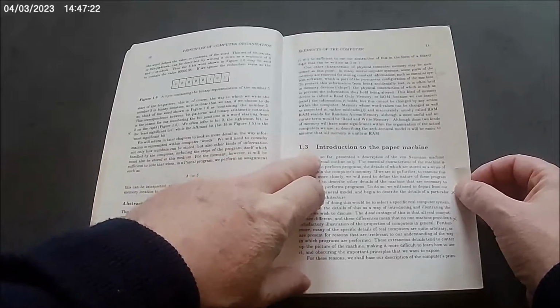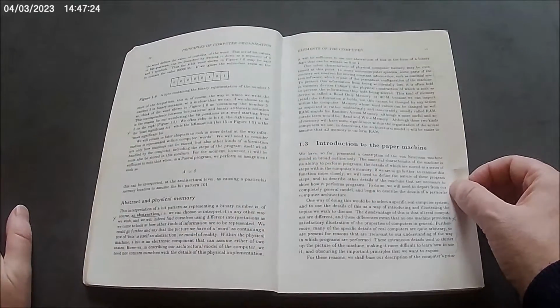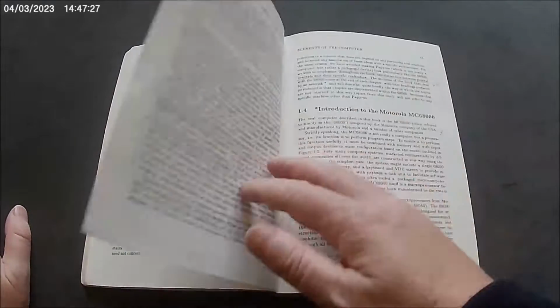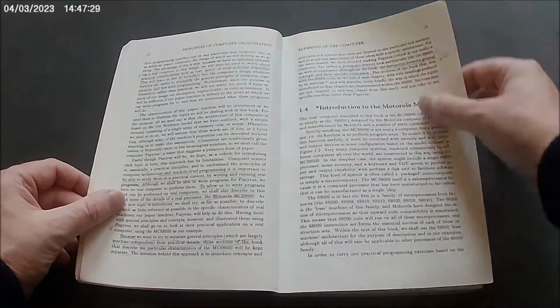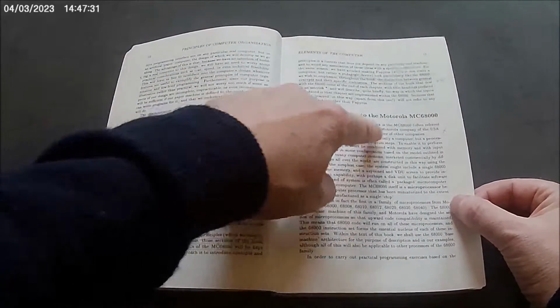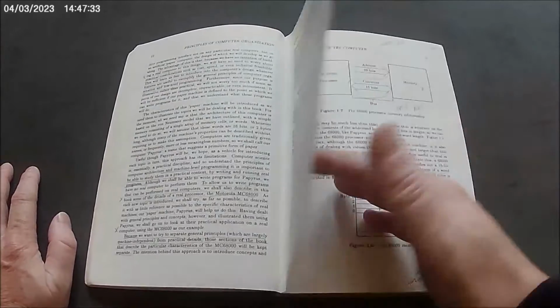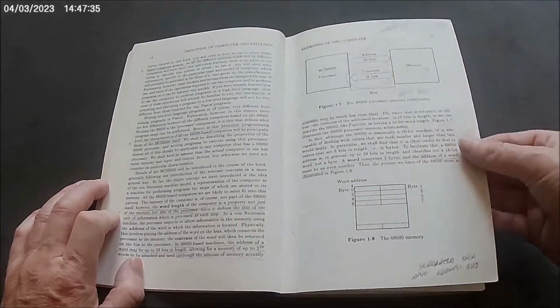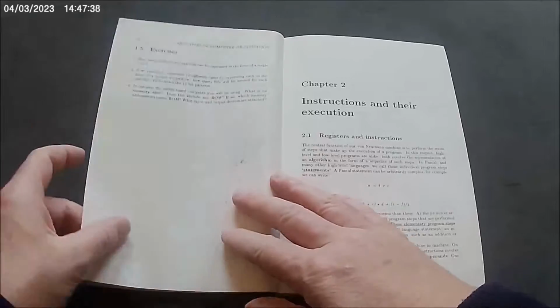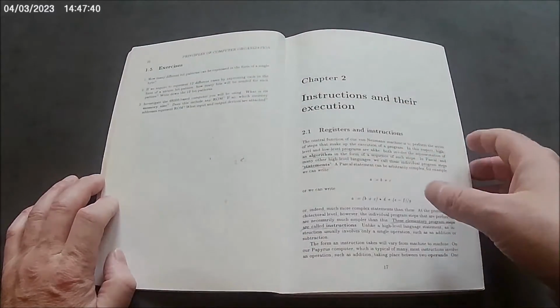The imaginary computer is a paper computer, so they've called it Papyrus. And there's also an introduction to the MC68000. So that's a basic introduction.